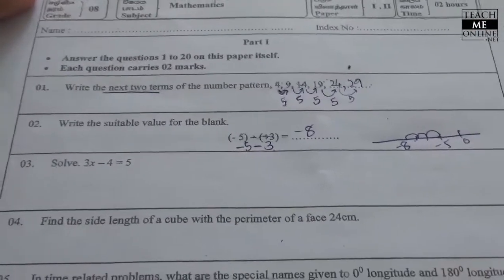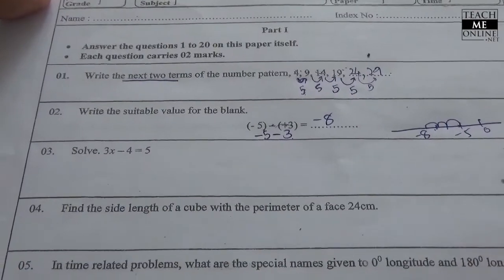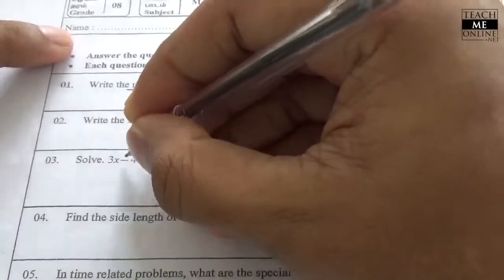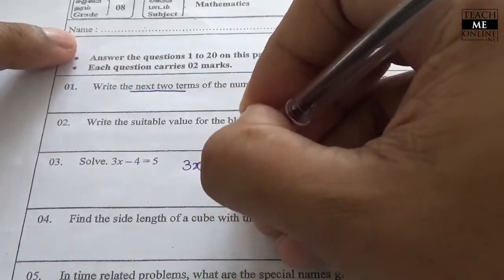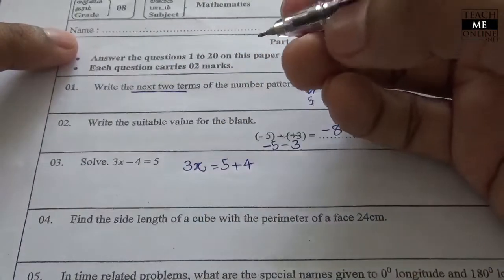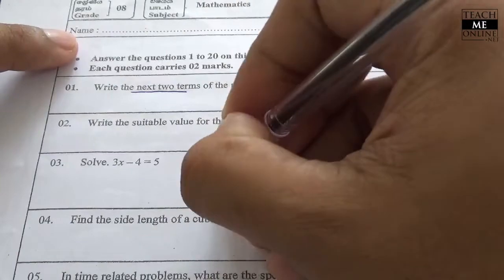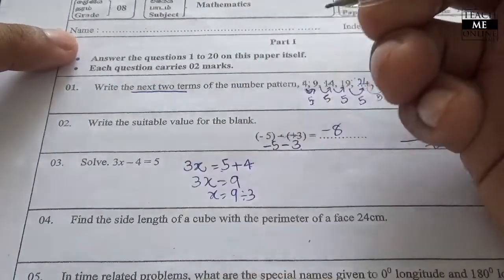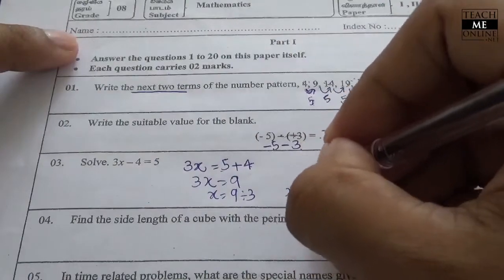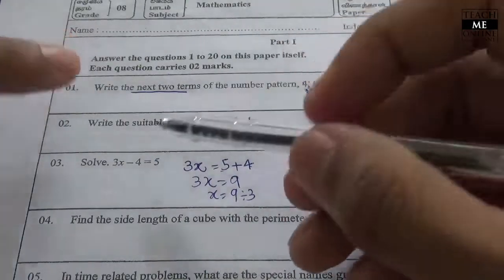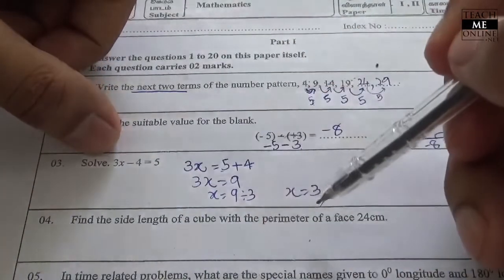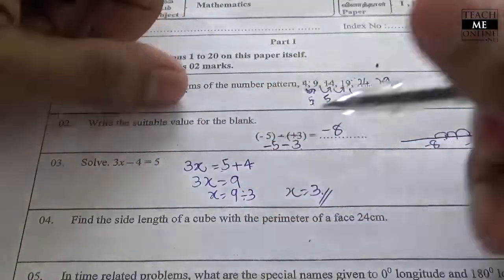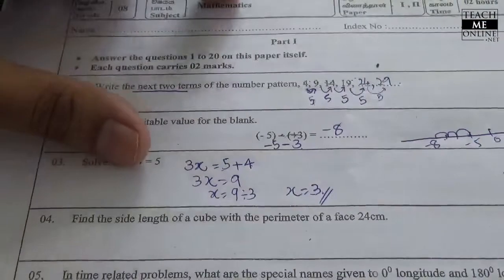Question number 3. Solve 3x minus 4 equals 5. Right. So 3x, I can take the negative 4 to the other side as positive 4 plus 5. Then I get 3x is equal to 5 plus 4, which is 9. x is equal to 9 divided by 3, and x is equal to 3. Now we can substitute here and check if the answer is correct. x is 3, so 3 times 3 is 9. 9 minus 4 is 5. That's correct. So x equals 3.